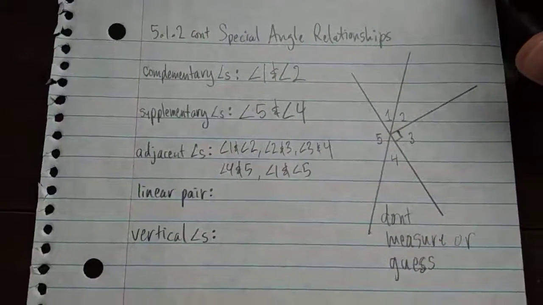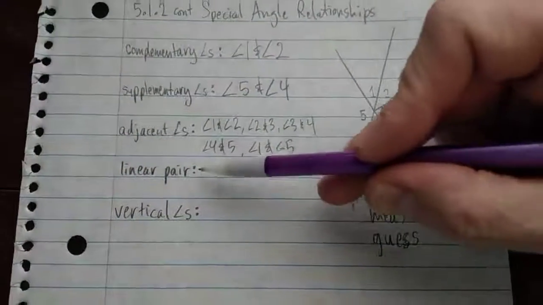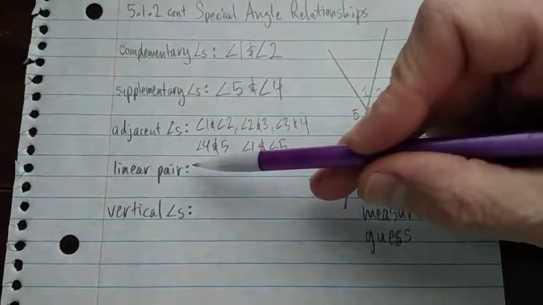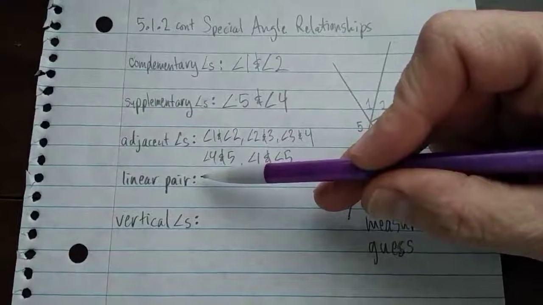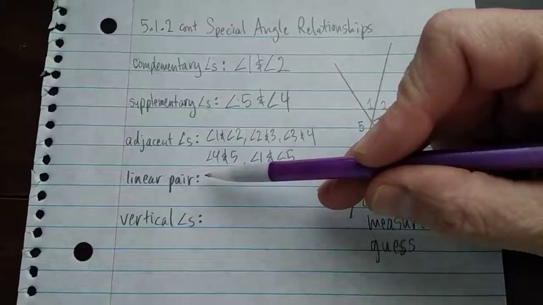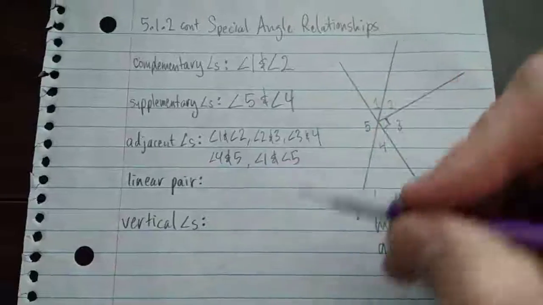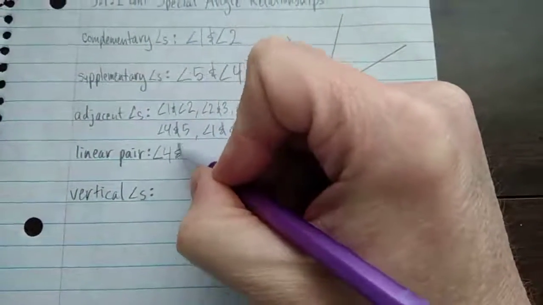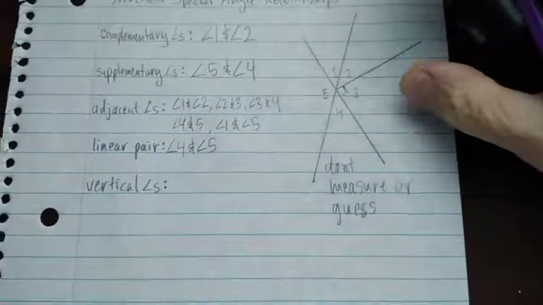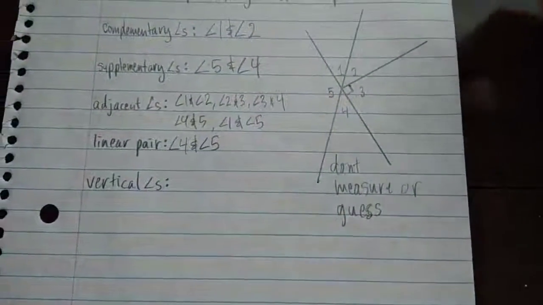Linear pair. Well, remember that a linear pair has two requirements. Two angles that add up to 180 degrees and share a vertex and a ray, adjacent. So there's only one set, and that's again angle 4 and angle 5. Please don't just put 4 and 5. Put angle 4 and angle 5.